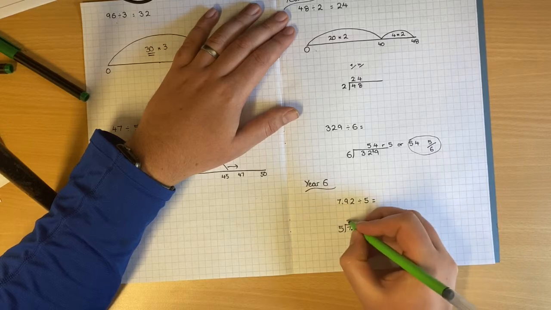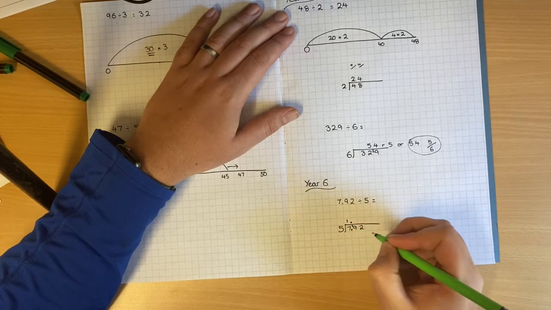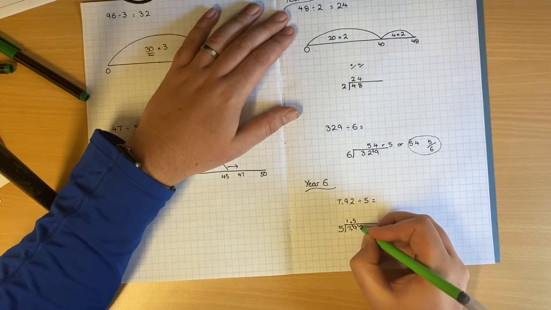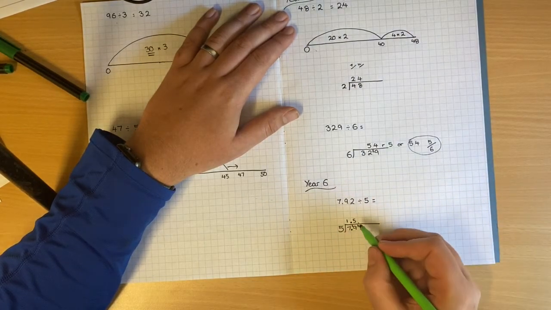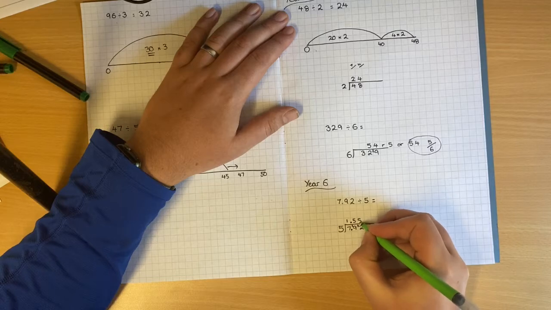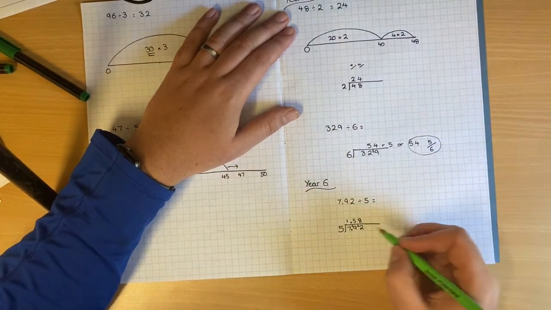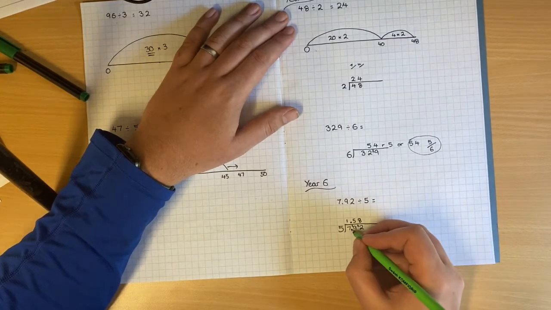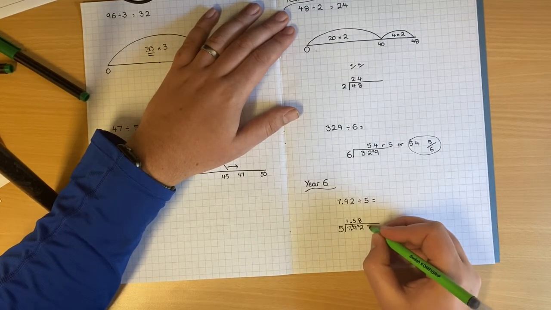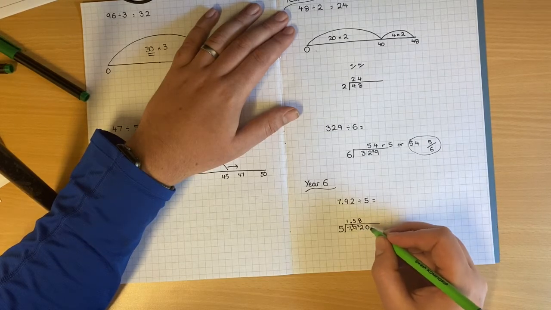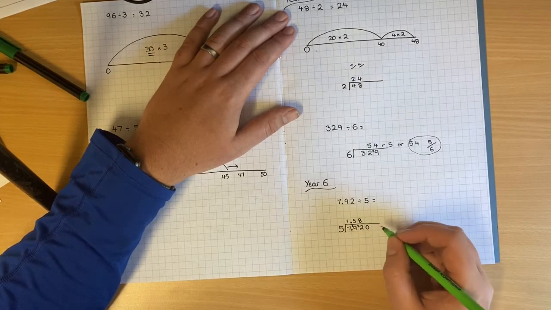5s into 7 go once with 2 left over. 5s into 29, I know that goes 5 times. I'm going to have 4 left over this time. And 5s into 42 go 8 times. The problem here is I've still got 2 left over, but I've got nowhere else to put it. Because it's a decimal problem, like I say, there's 9 tenths, 2 hundredths, and there's no thousandths, so I could just put a 0 in there.